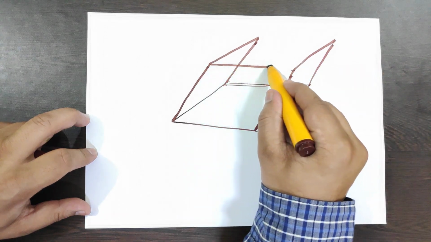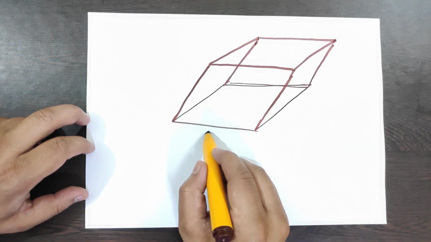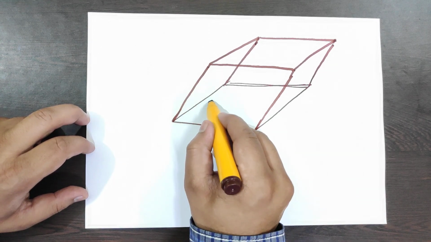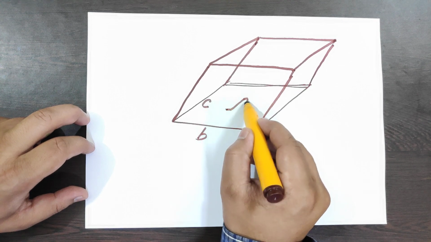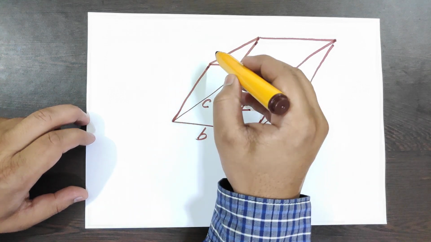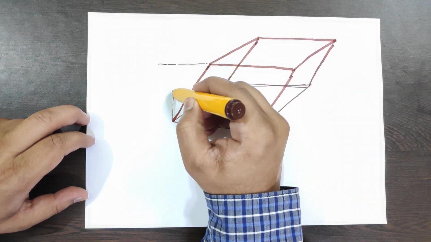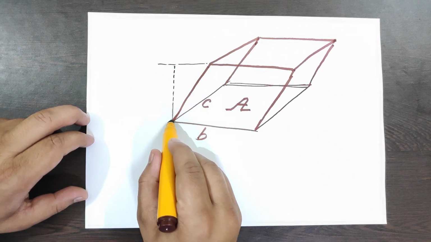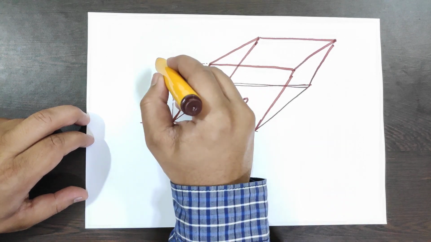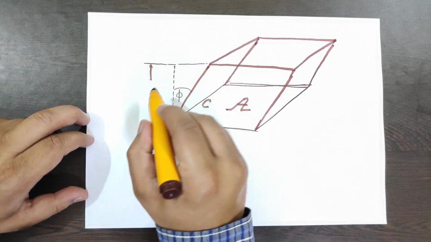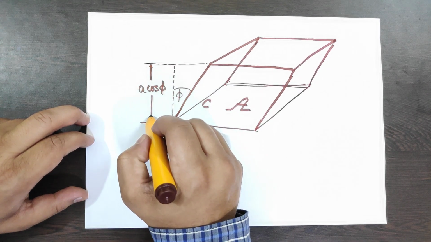So that's side B, that's side C, and area of the parallelogram is A, and this height, and this angle is phi. This height is equal to a cosine of phi.